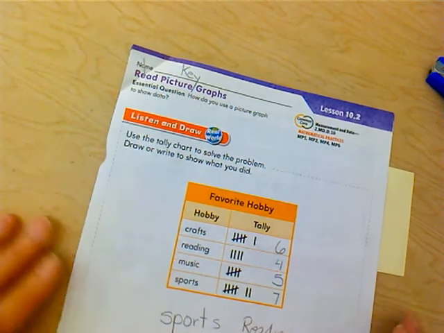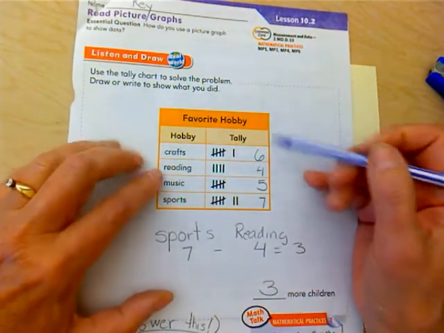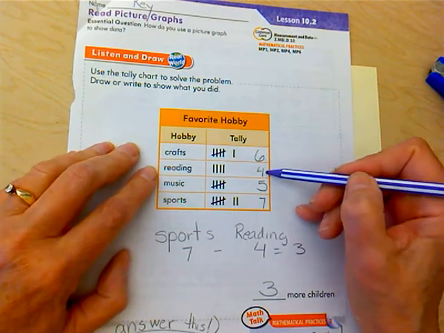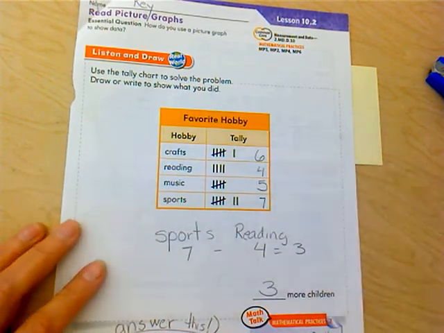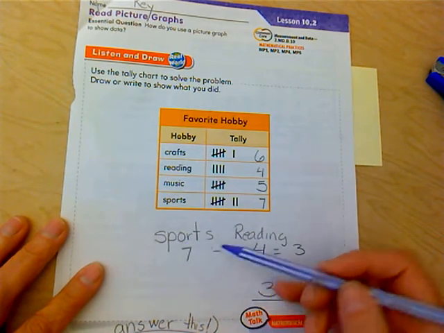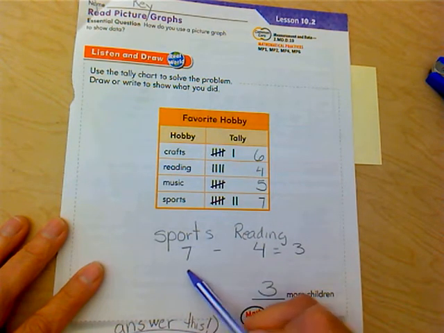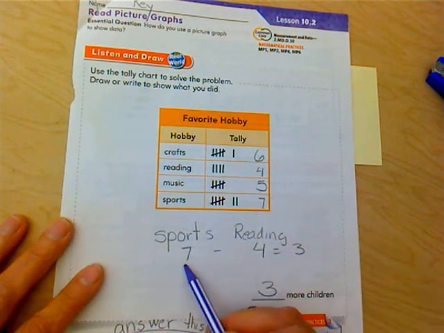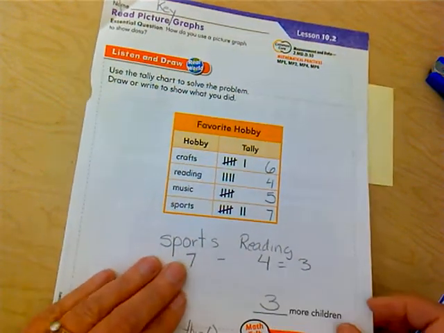Okay, are you back? Here we go. So, crafts was 6, reading was 4, music was 5, and sports was 7. You had to answer the question down below, which was, how many more kids chose sports than reading? 7 chose sports, 4 chose reading. 7 minus 4 is 3, so there would be 3 more children who chose sports than reading.